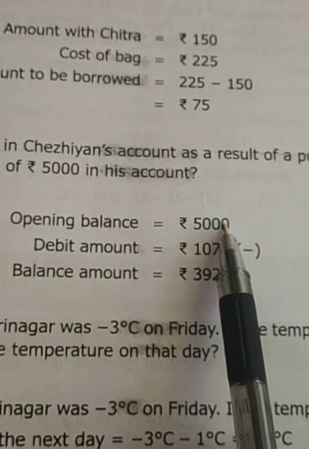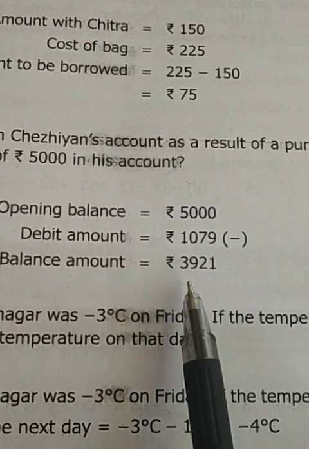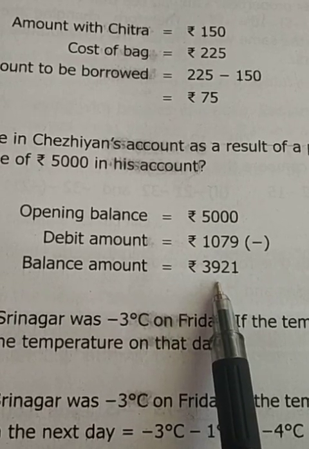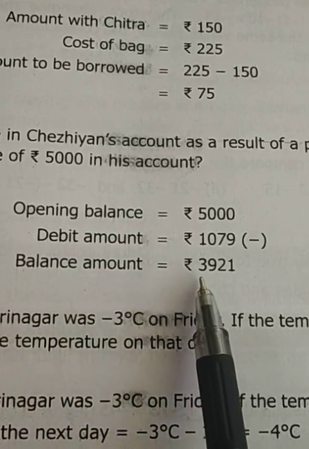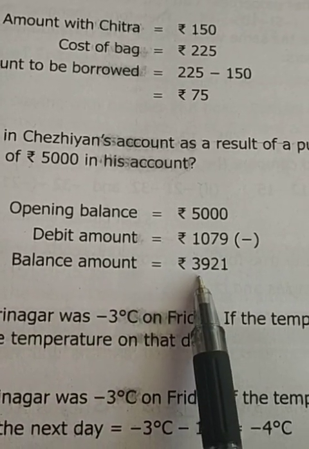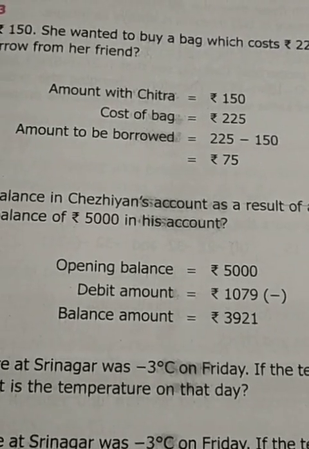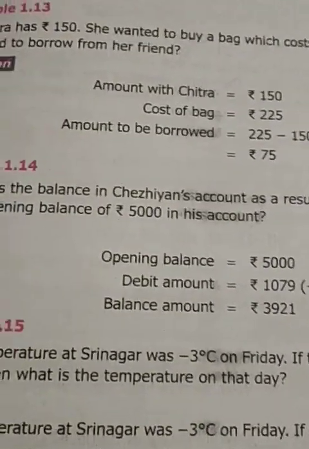So we have to subtract 1079 from 5000. So the subtracted amount will be the balance. So the balance amount is 3921. See, how can we write this? How can we do the statement problems, the given statement problems?